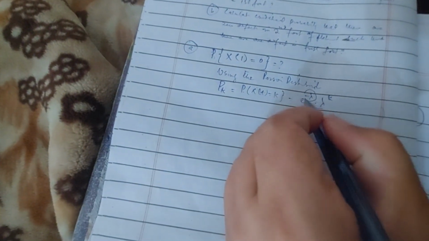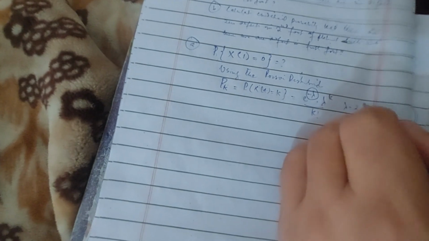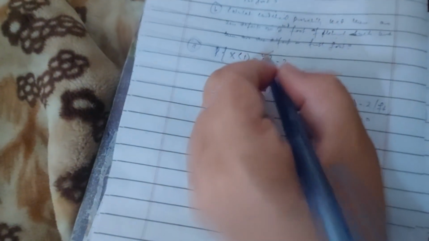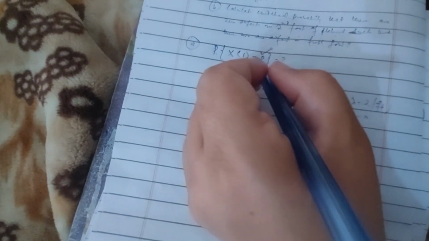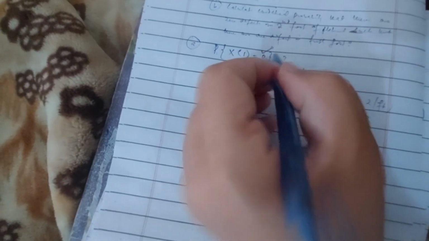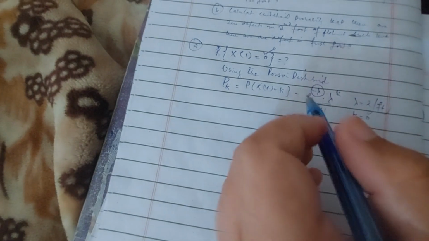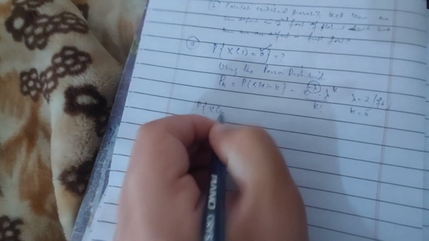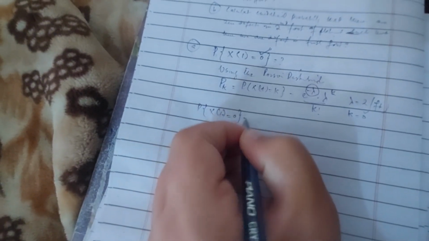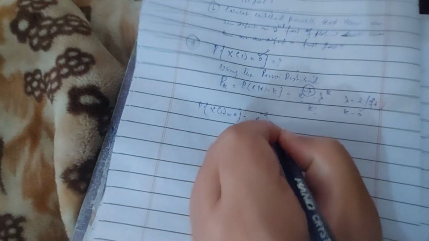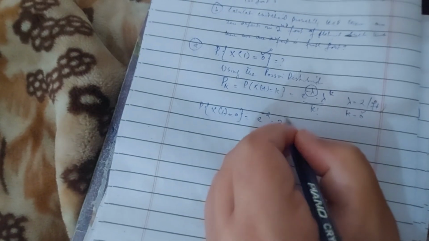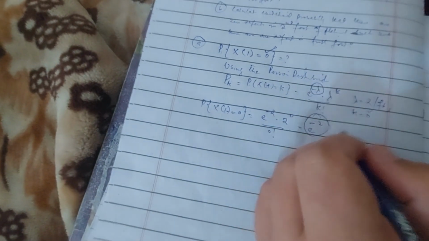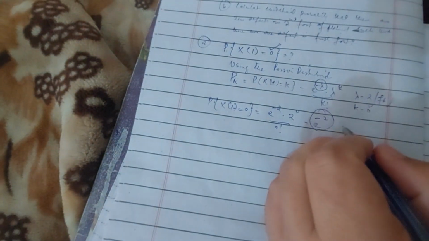Here lambda is equal to 2 per foot, and k is 0 because we need to find 0 defects. Putting the values, the probability that X of 1 is equal to 0 is e raised to power minus 2, 2 raised to power 0, divided by 0 factorial. So it gives us e raised to power minus 2.